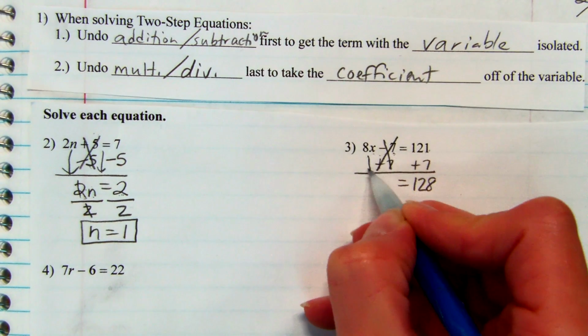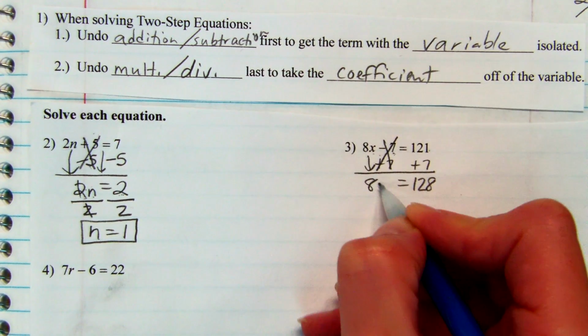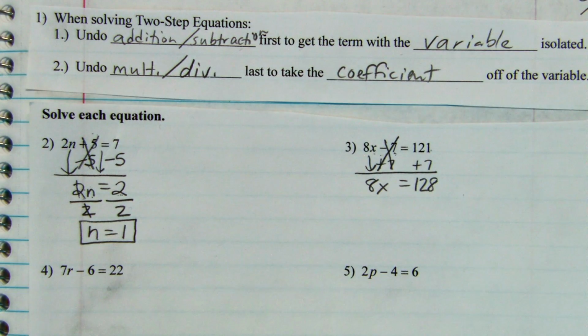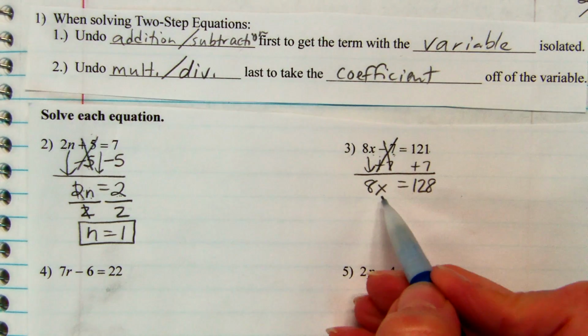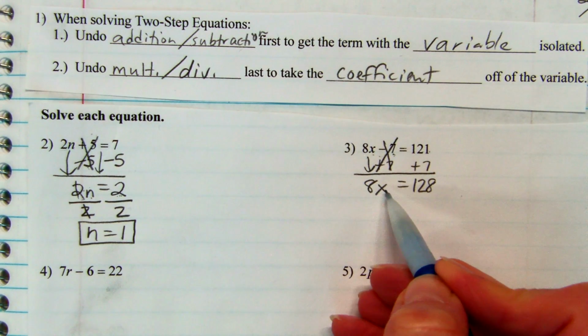On the left side, we're going to bring down the 8x. It's important that you're bringing down whatever you have on both sides. And now it's just a one-step equation. So this is, again, the same thing as 8 times x.